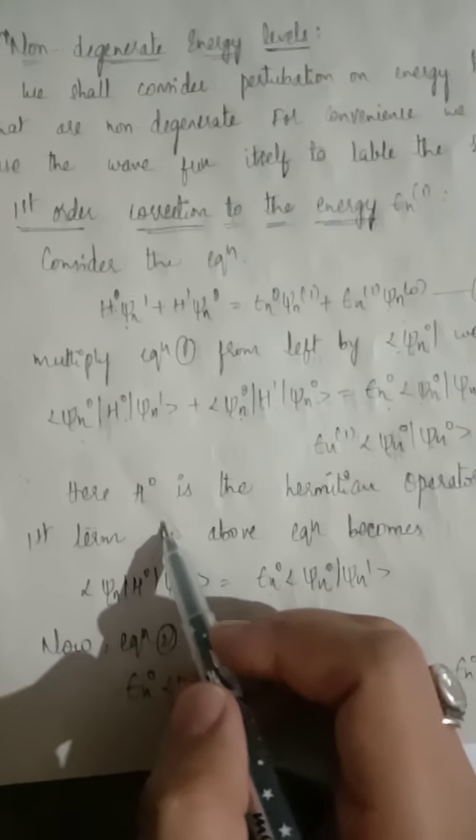Next, we know that H naught is a Hermitian operator. So the condition for a Hermitian operator can be written as bra psi n of 0 H naught psi n of 1 is equal to En of 0 times the bracket of psi n of 0 and psi n of 1. This can be written in this form because we know the condition H psi equals E psi.